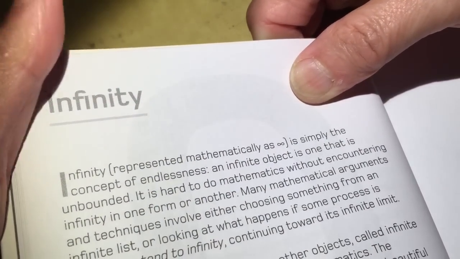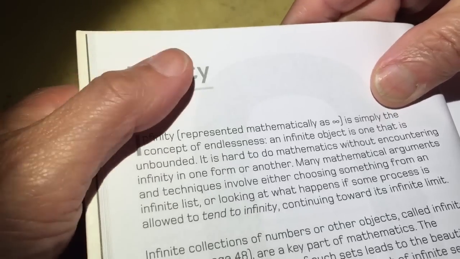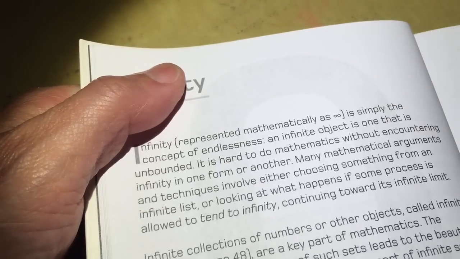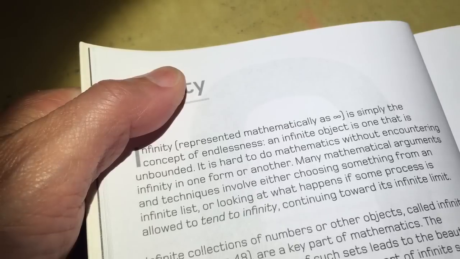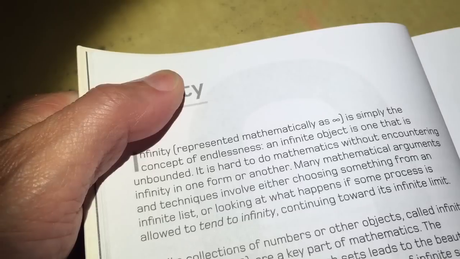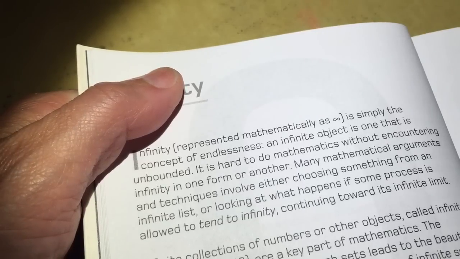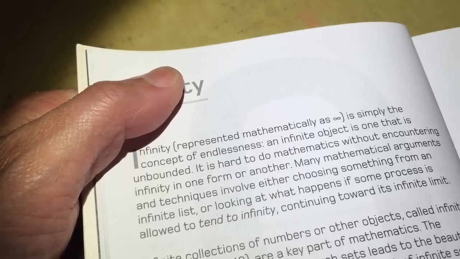Infinity, represented mathematically as this infinity sign, 无限, is simply the concept of endlessness. An infinite object is one that is unbounded.